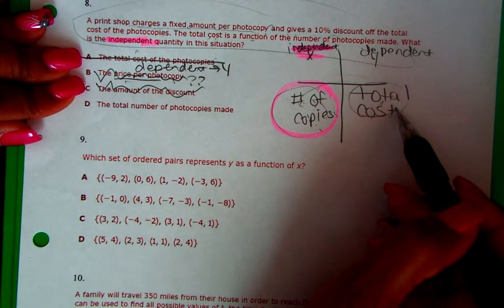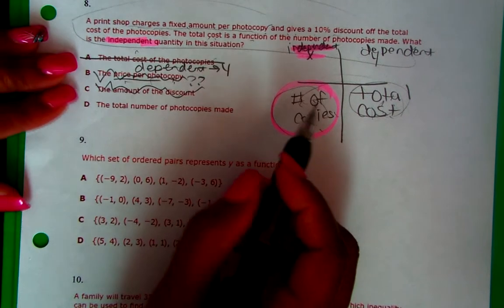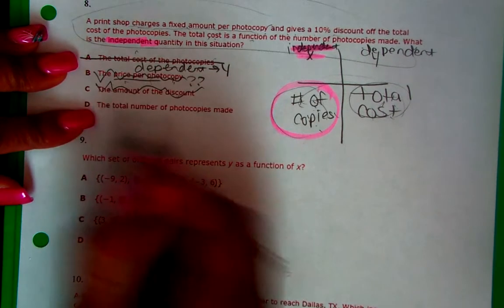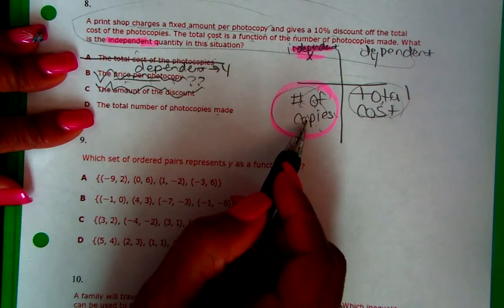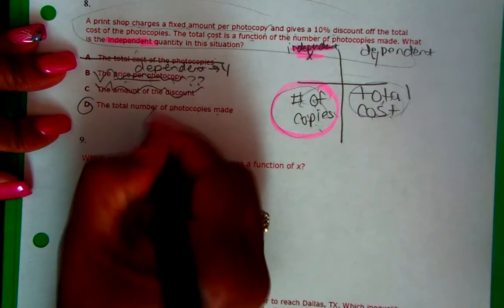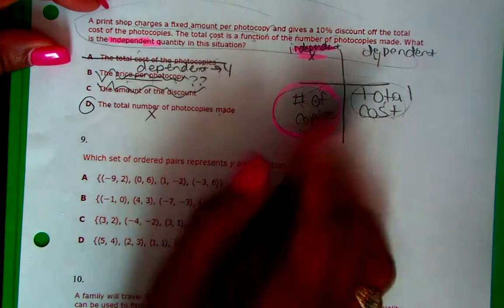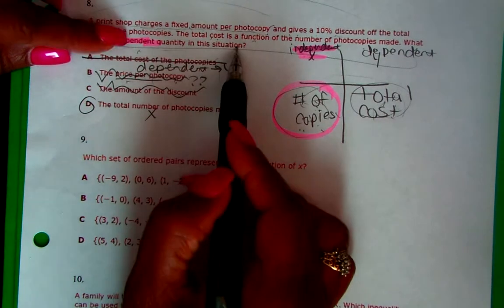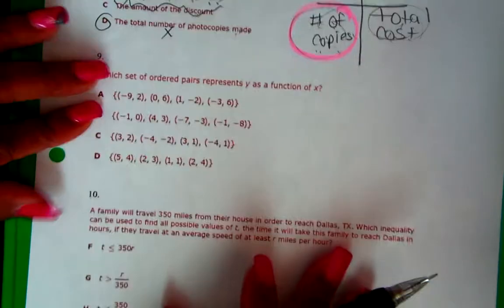But at the same time, we are not going to split all that up. You can't split it all up. So this is the total number of photocopies made. The total number, that's my independent. So it'll be D. That's my X. Sometimes before you start reading your answer choices, whatever you're understanding from your scenario, write it down. Write it down.